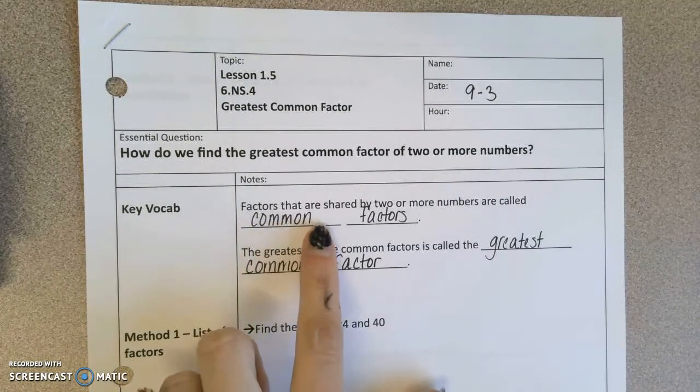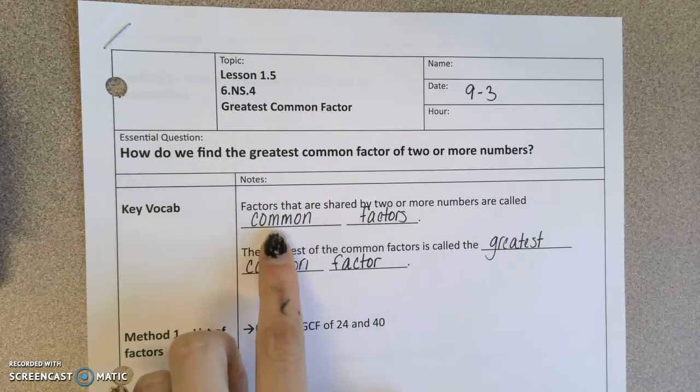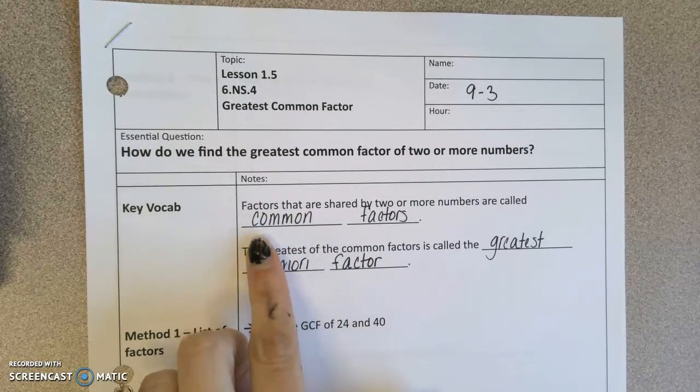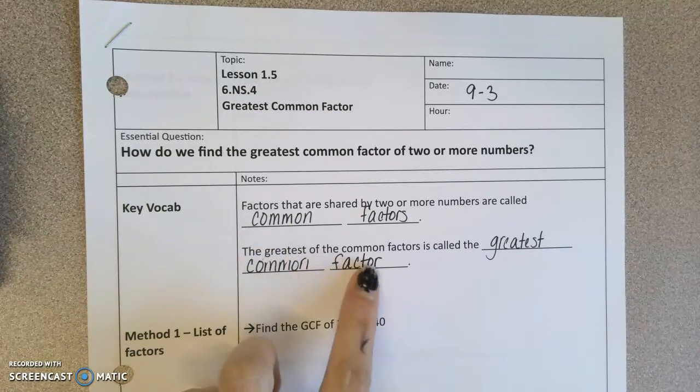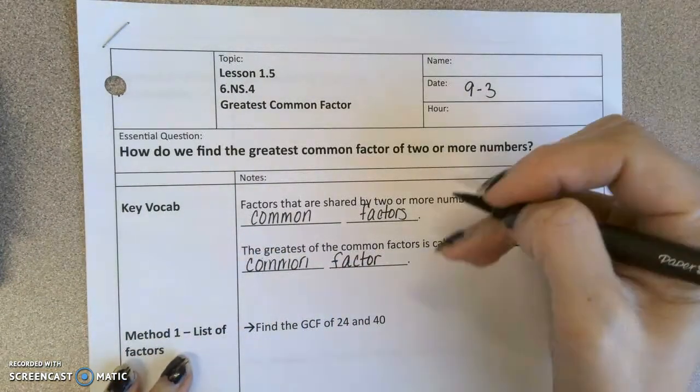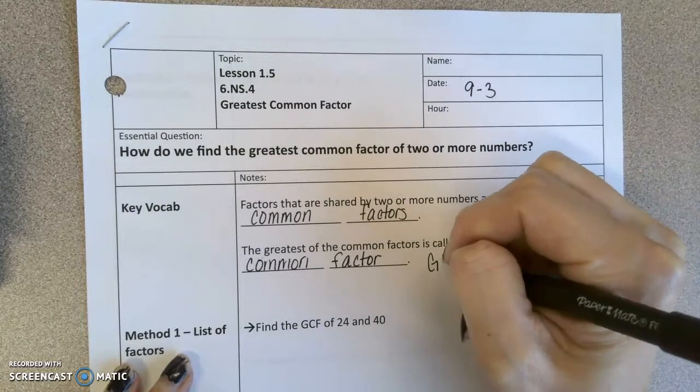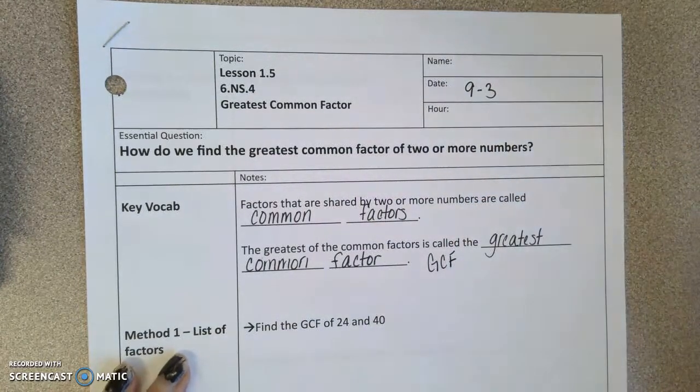When we have factors that are shared by two or more numbers, we call those common factors. If they're shared, that's common. And the greatest of the common factors, we call the greatest common factor. A lot of times you'll see GCF, just an abbreviation here.